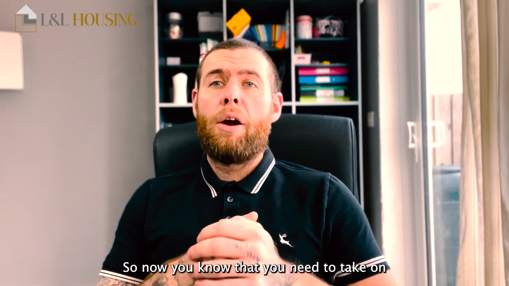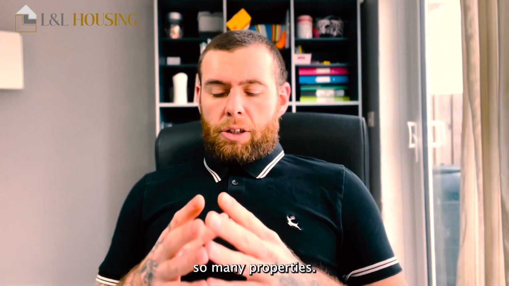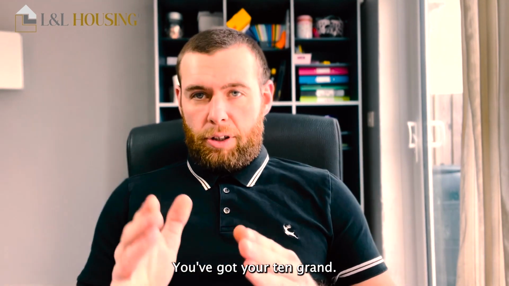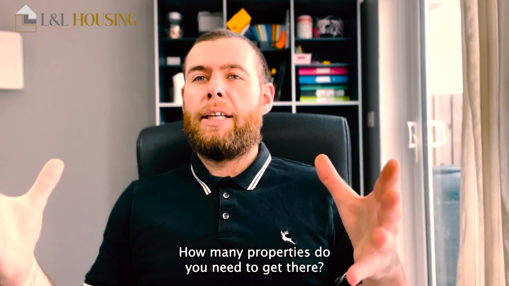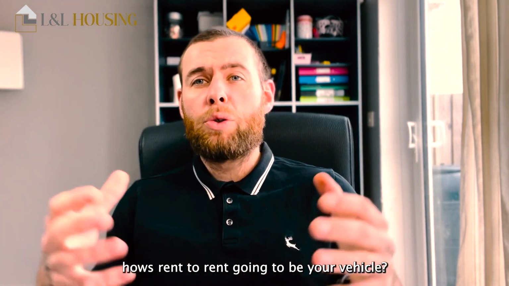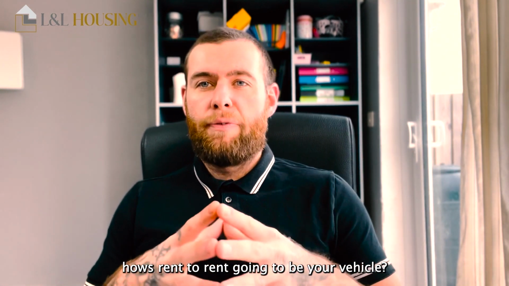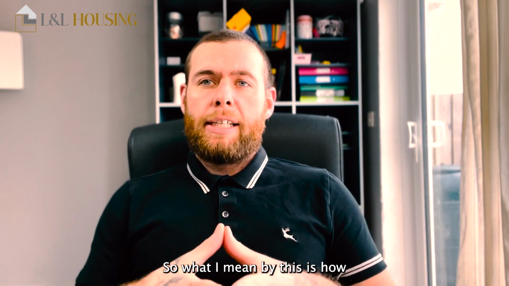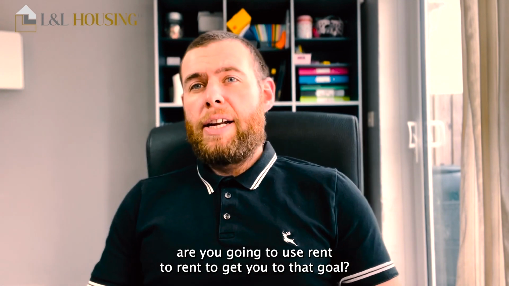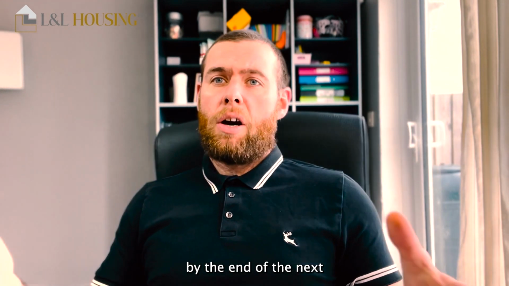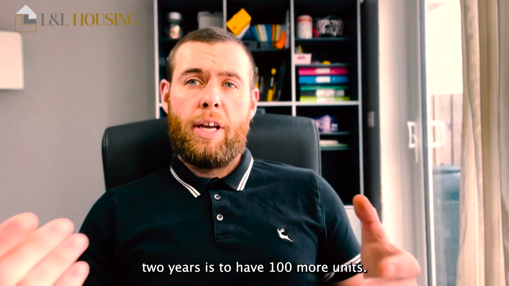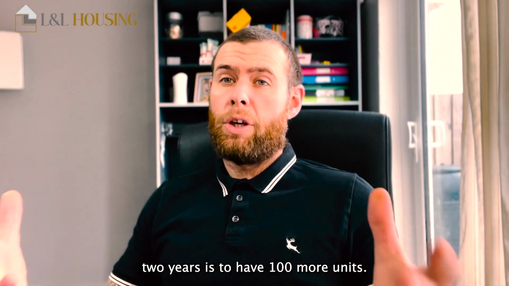So now you know that you need to take on so many properties. So you've got to the point, you've got your 10 grand, you know how much you need. How many properties do you need to get there? So how's rent to rent going to be your vehicle? So what I mean by this is, how are you going to use rent to rent to get you to that goal? For example, our goal by the end of the next 2 years is to have 100 more units.